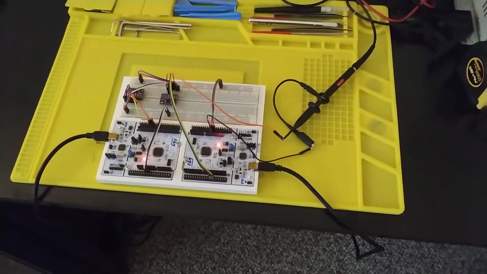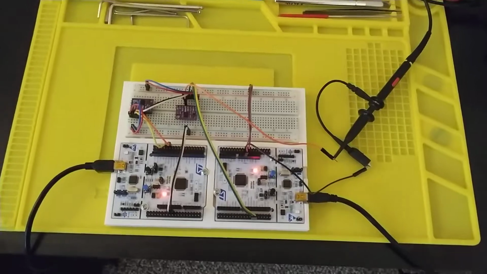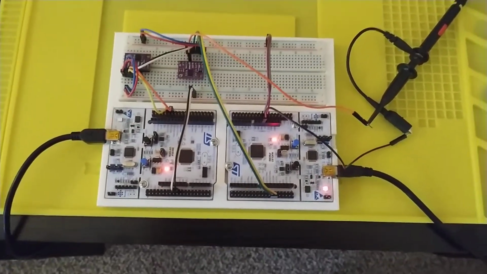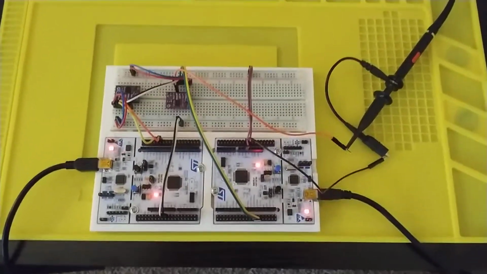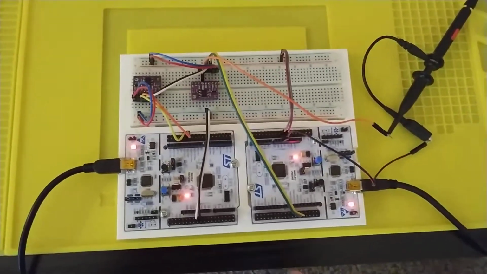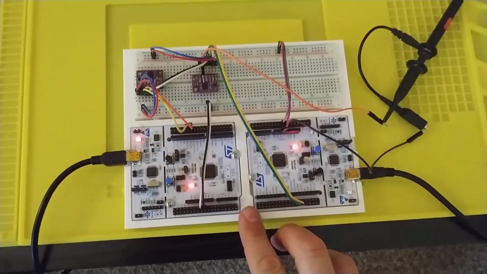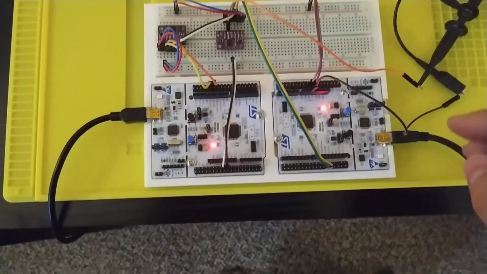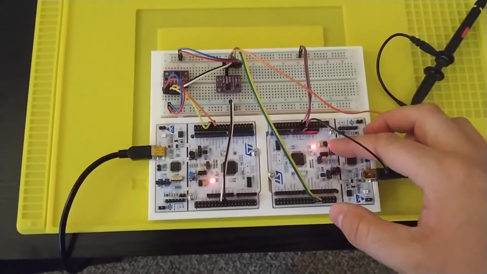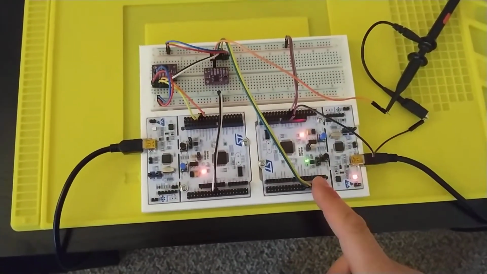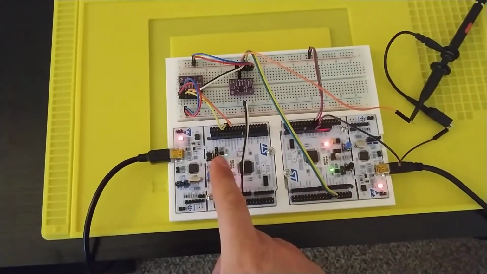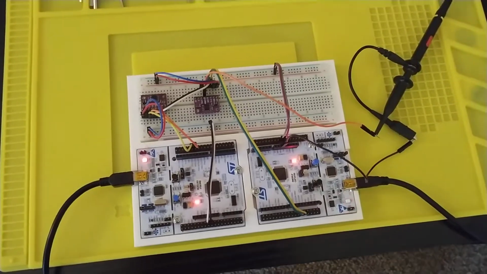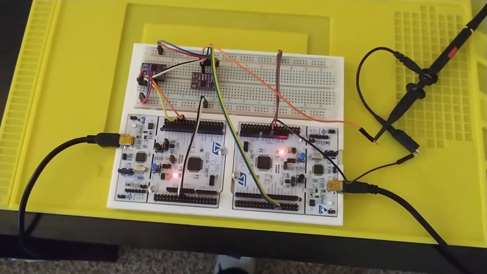Hey everyone, in this video we're going to take a look at the CAN signals generated by this setup. In a previous exercise we programmed these boards. Just to remind you, when you press the blue button here, it sends a CAN message from this board. You see the green light turns on on this board to signify that it's received the message.